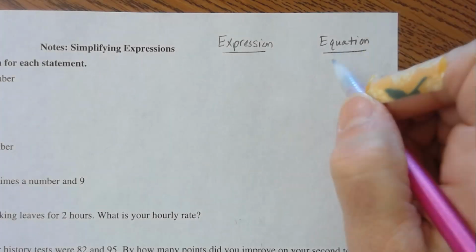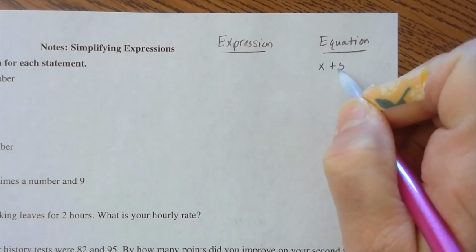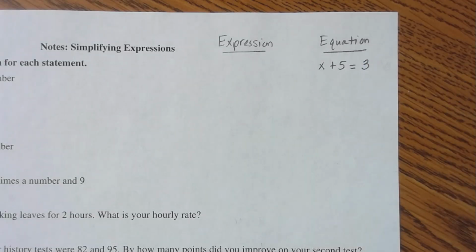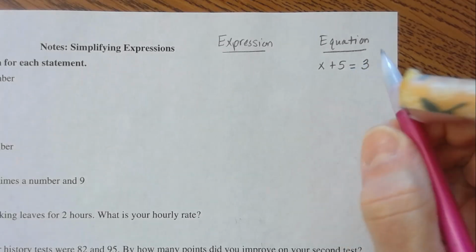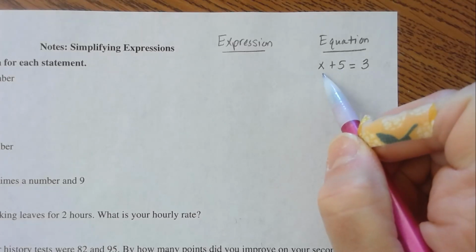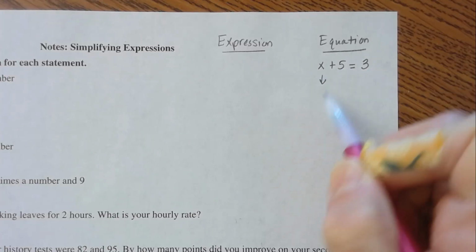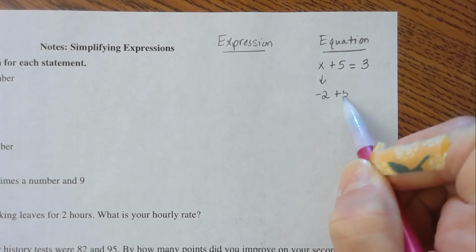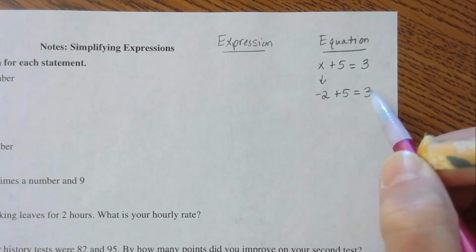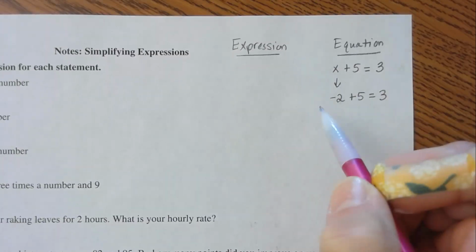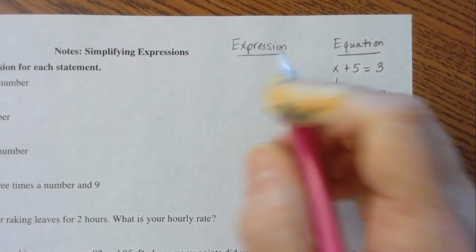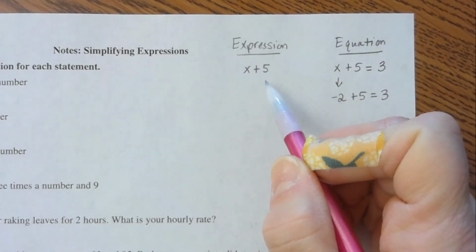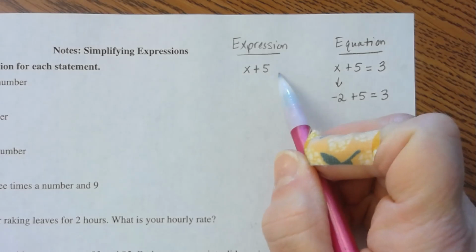An equation looks like this. It's equal to some number. You are able to solve this equation and find out what number x is. So, for example, in this case, x would be equal to -2 because -2 plus 5 is equal to 3. That's an equation. An expression does not have an equal sign. It would be something like this, x plus 5. We cannot solve an expression because it's not equal to anything.